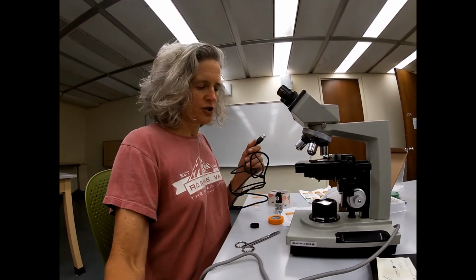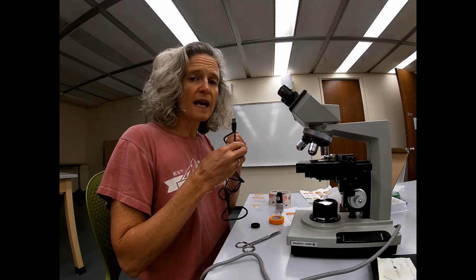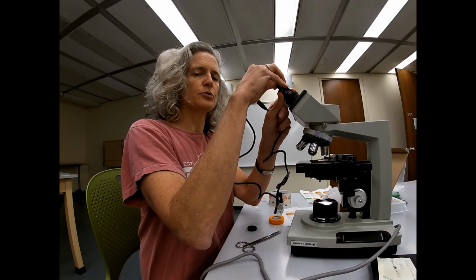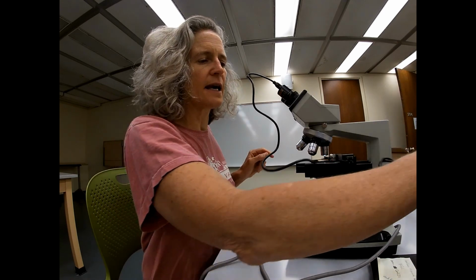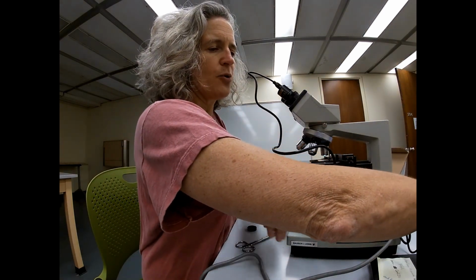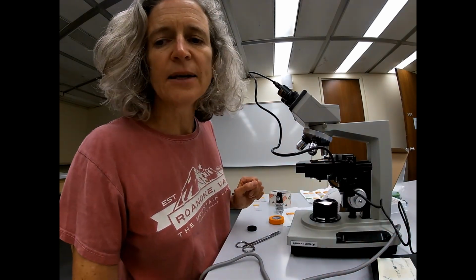You are going to first need to download the software for the Amscope onto your laptop, and that will be available for you to do in lab. You then just plug this into that eyepiece, that camera, and it goes into a USB port on your computer.